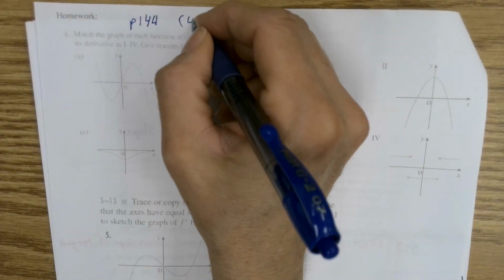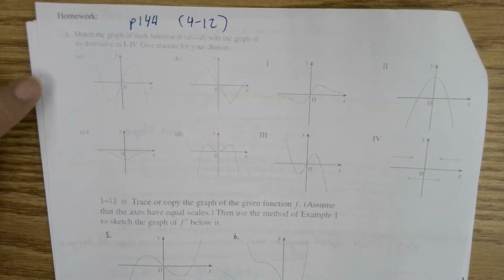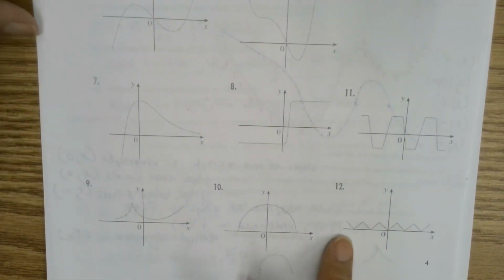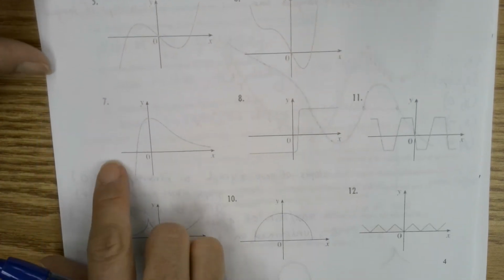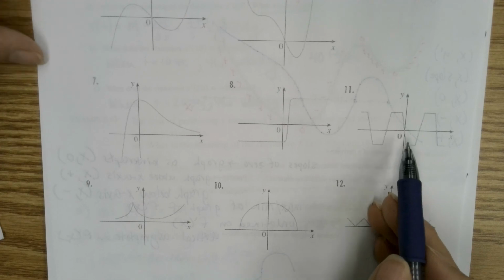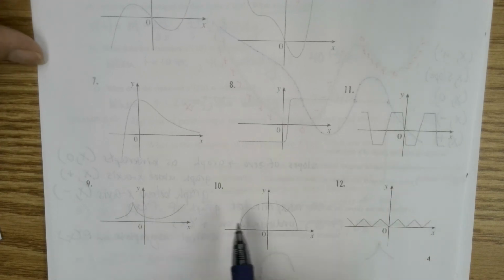So you have a night of homework that is numbers 4 through 12. This is 4 through 12. And so you're going to see some strange problems down here. You know, you've got nice, smooth polynomials. We love those. And then you're going to see some wackadoodle ones like 9, 10, 11, and 12.